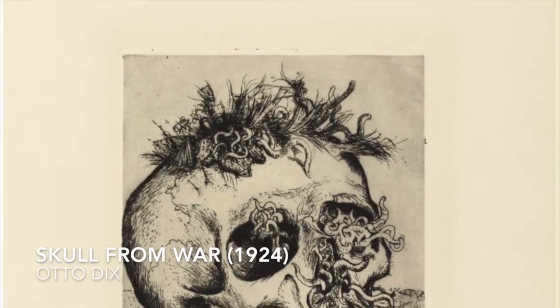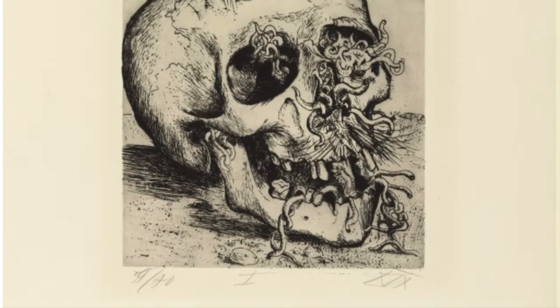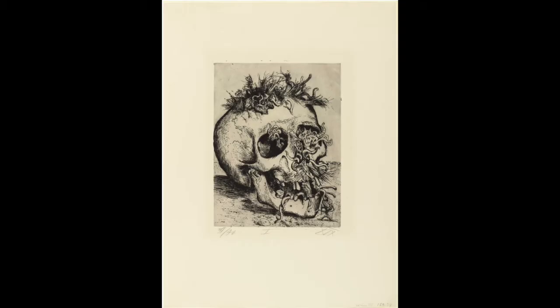In the depiction of the skull from war, we see the use of a skull as a stark and grisly reminder of the perils of war. This is in contrast to our tendency to portray soldiers in lights of glory. The skull is used as a reminder of the truth of war.